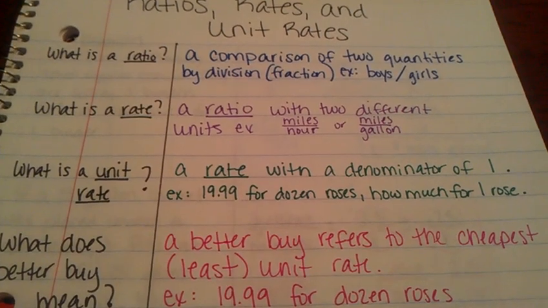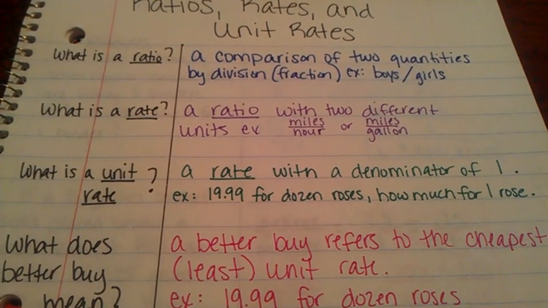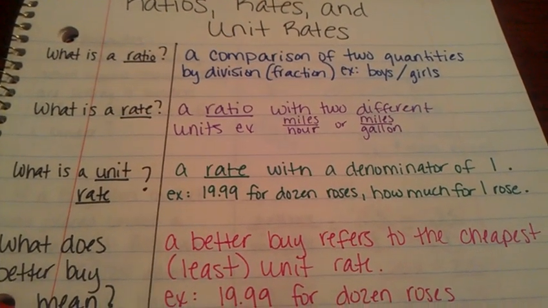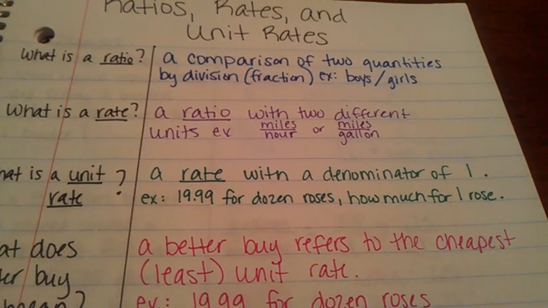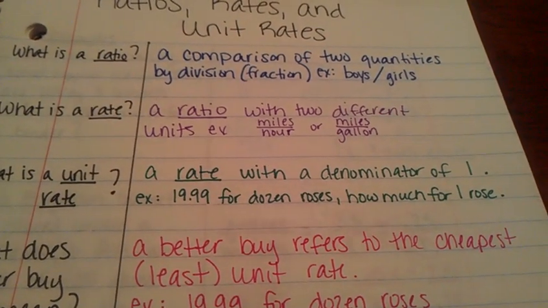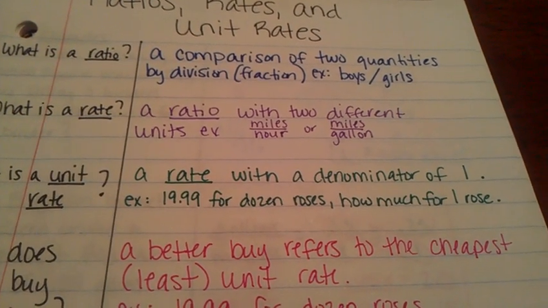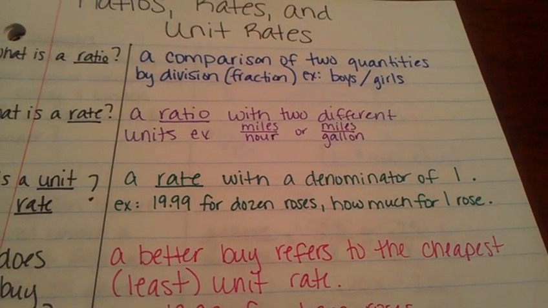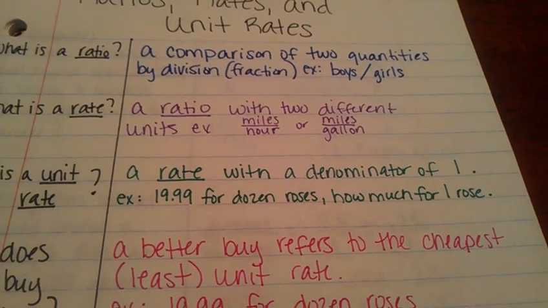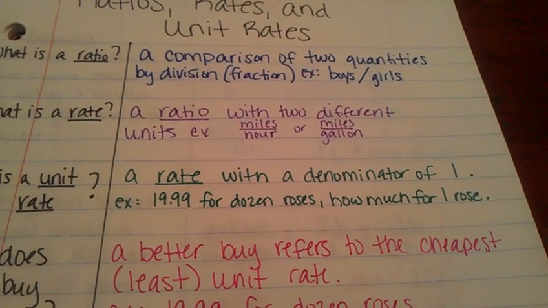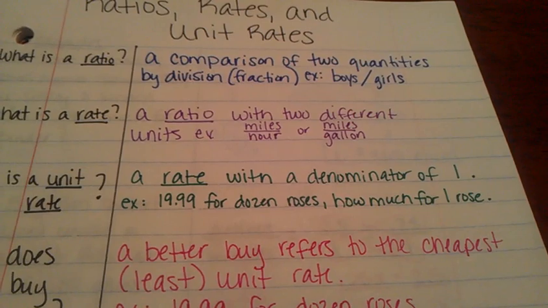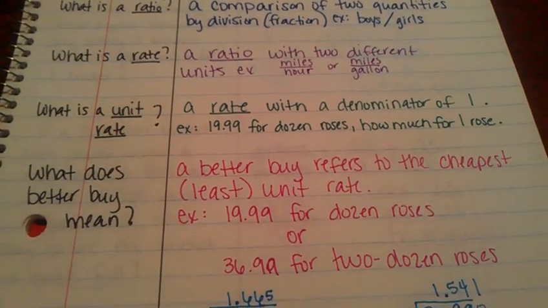A unit rate. A unit rate is a rate, which means it's also a ratio. It is a rate with a denominator of 1. For example, if you can buy a dozen roses for $19.99, the unit rate is how much is it for one rose. Simple enough. And you would divide to determine how much it is for one rose.